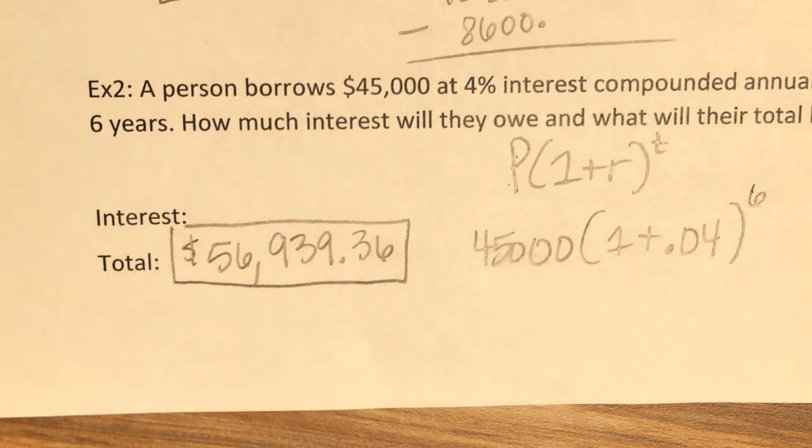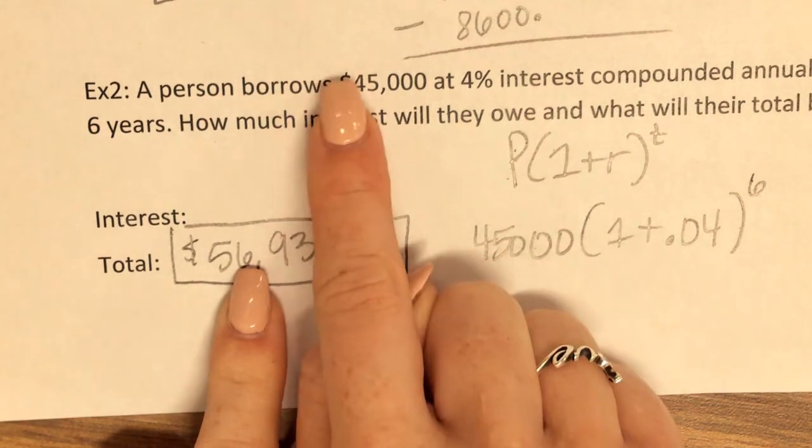I want to buy a car that costs $45,000. They're going to charge me 4% interest for 6 years. I'm going to pay back $56,939.36 total for that car. How are you going to find the fee that they charged you? Subtract this minus how much you borrowed.